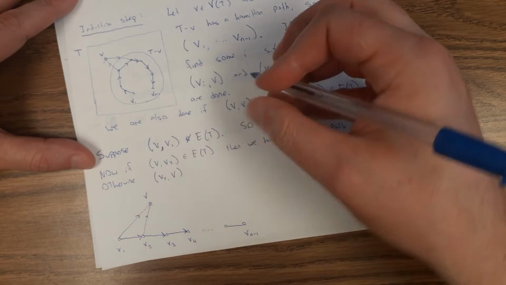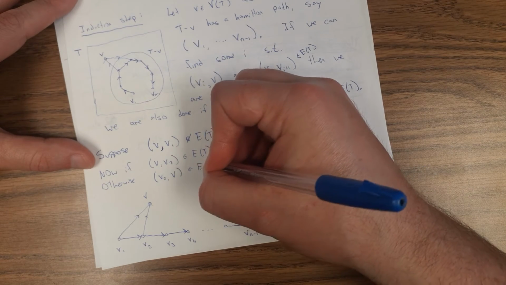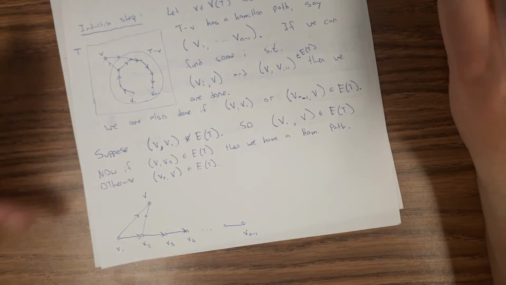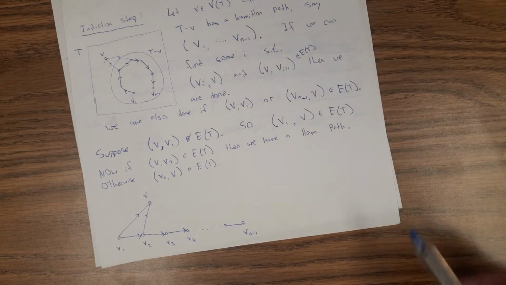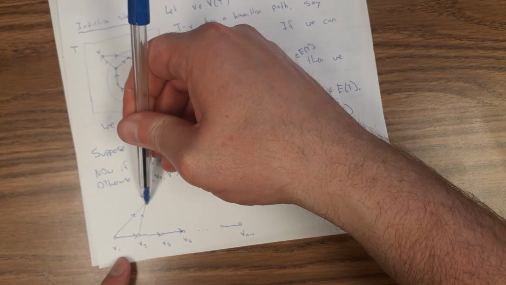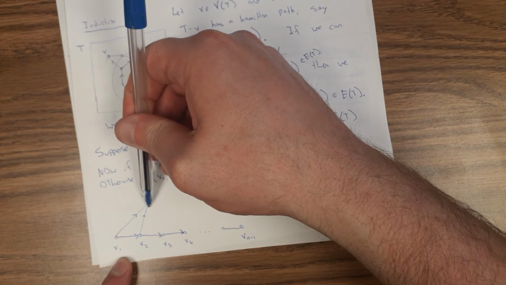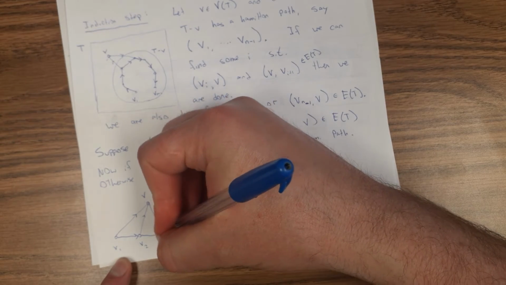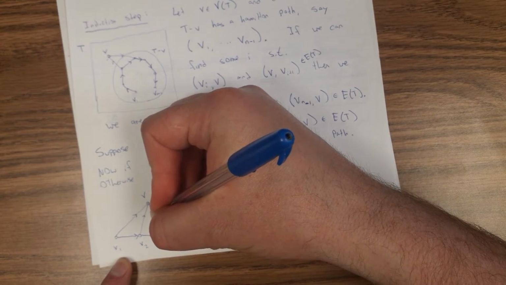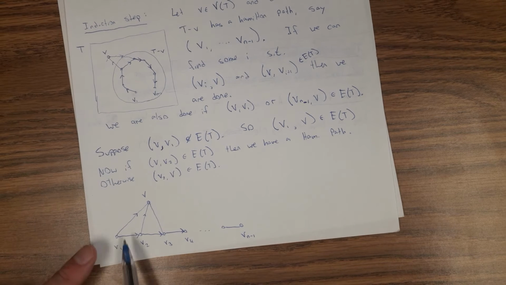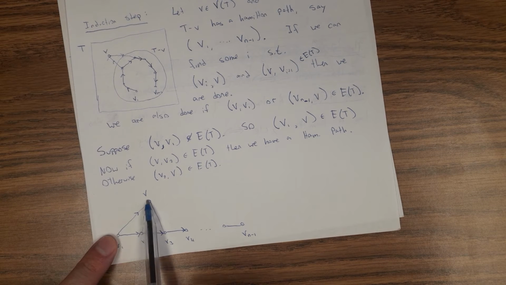The edge must go from v2 to v. And now basically I'm just going to keep repeating. If the edge went from v to v3, like if the arrow was pointing down to here, then here's my Hamilton path. I would go here, here, here, and then through the rest.